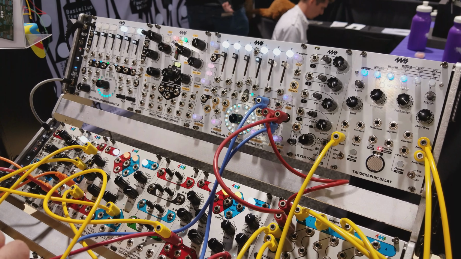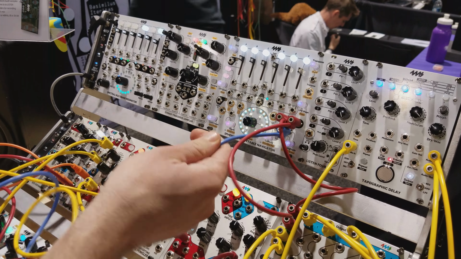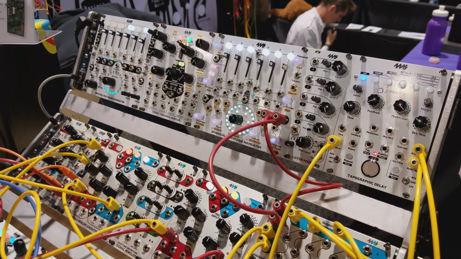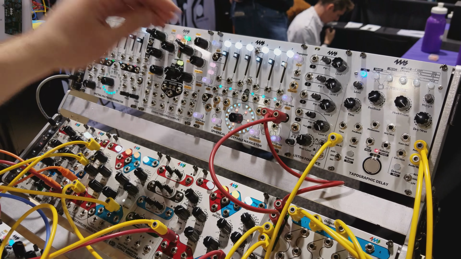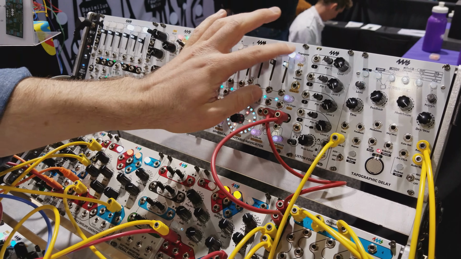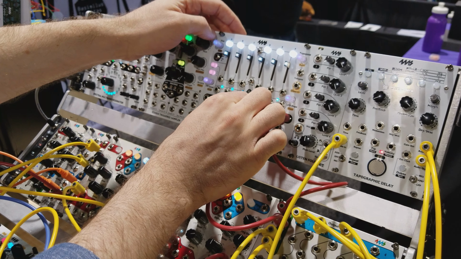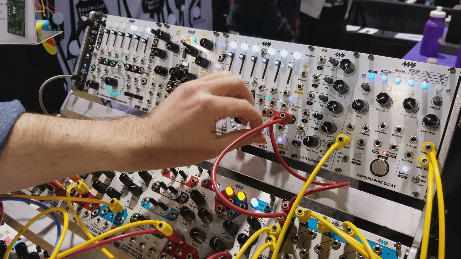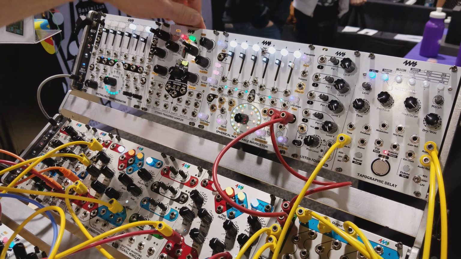So, final set of features here. I'm going to go back here, reset it real quick, boom, quick reset, mute everything so we don't get blasted, boom. All right. So now we have a drone.